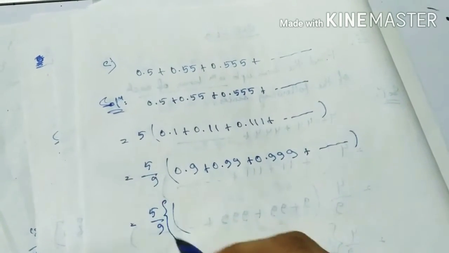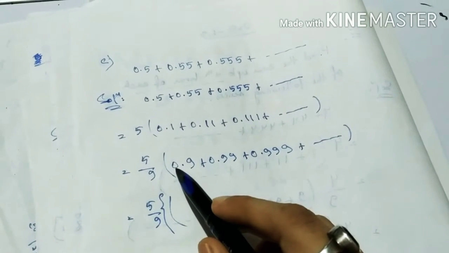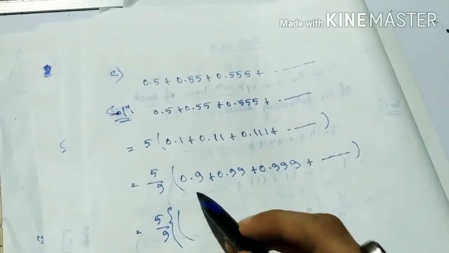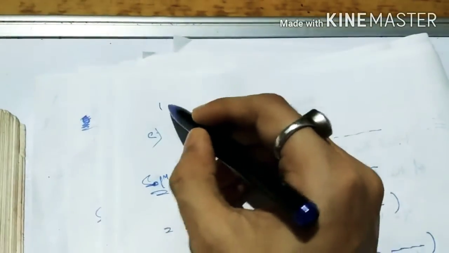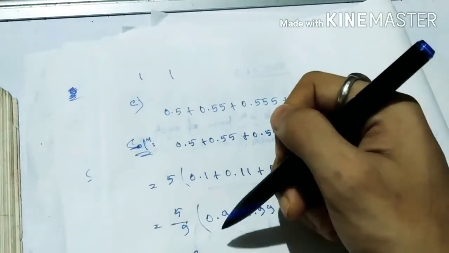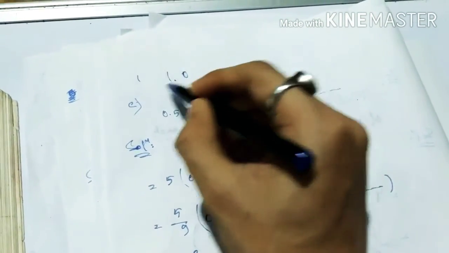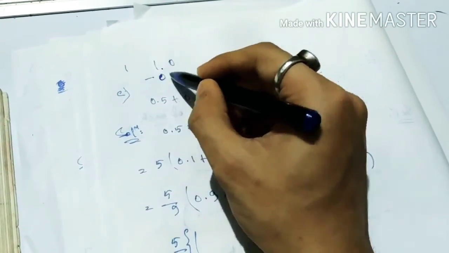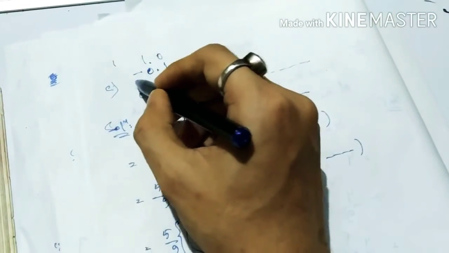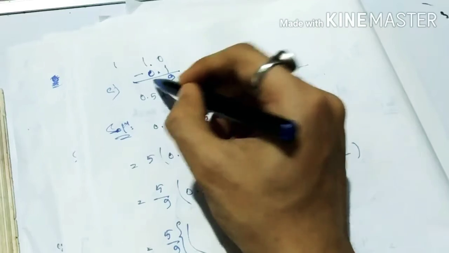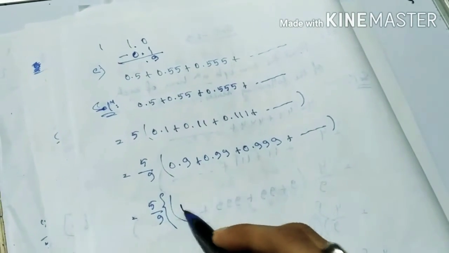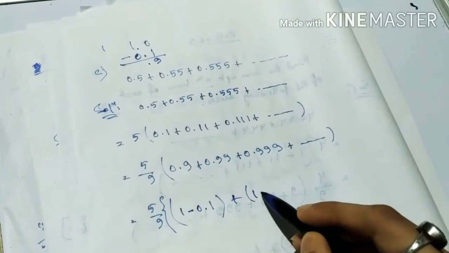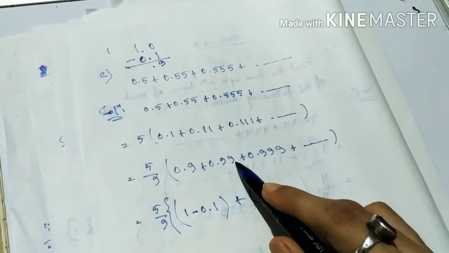This one you see, let me give a curly bracket here. 0.9, this one you see, is 1 minus 0.1, because 1 minus 0.1 is 0.9. So this is 1 minus 0.1, okay, plus again 1 minus this one.